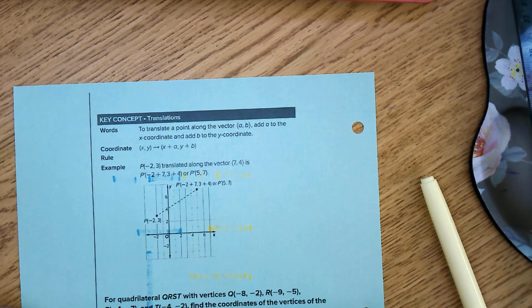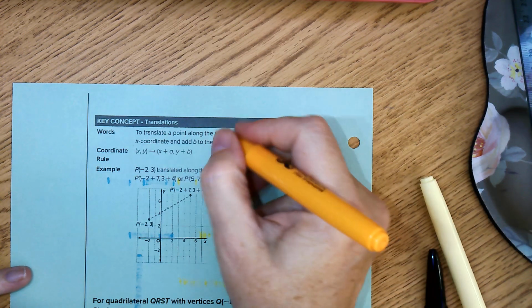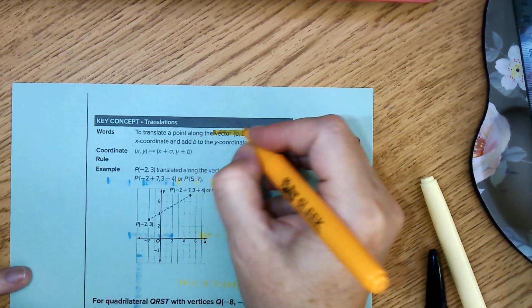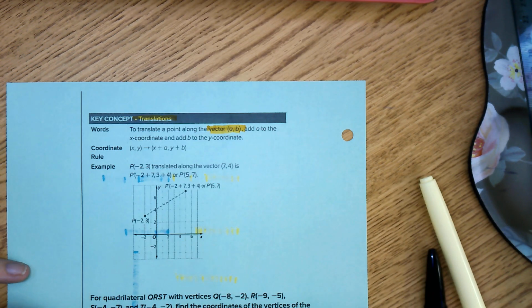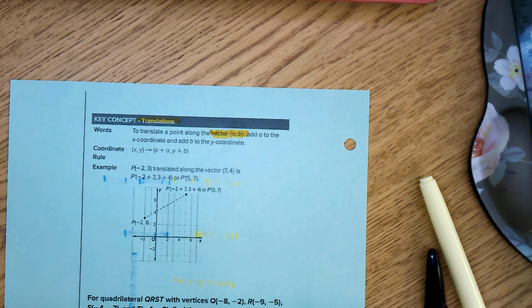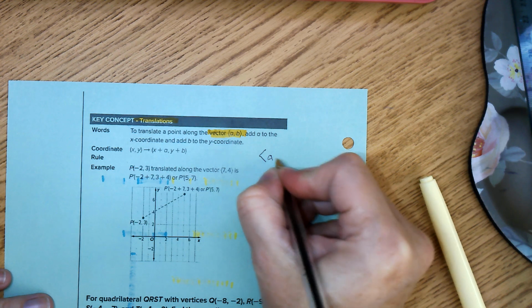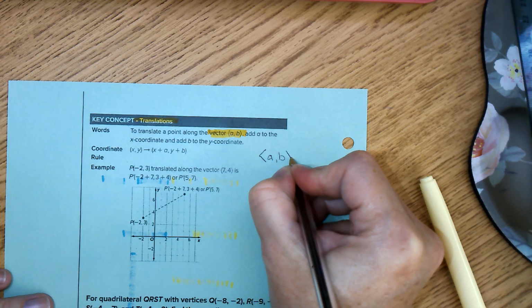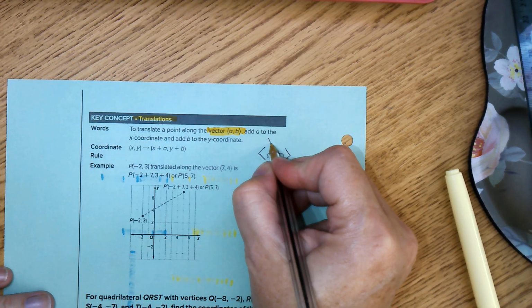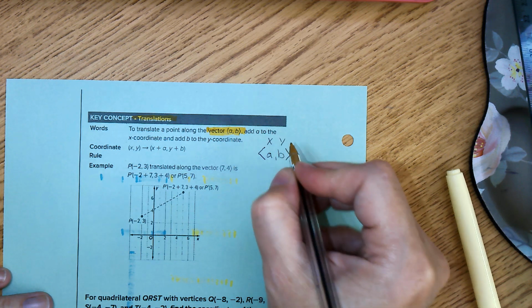Now there's a new term, and it is called a vector. When you have a translation, you get a vector. And that's basically just telling you how to move the points. How are you going to move that point? With your vector, it kind of looks like your greater and less than signs got hungry and decided to eat a couple letters. But your A tells you how your X is moving, and the B is telling you how your Y is moving.